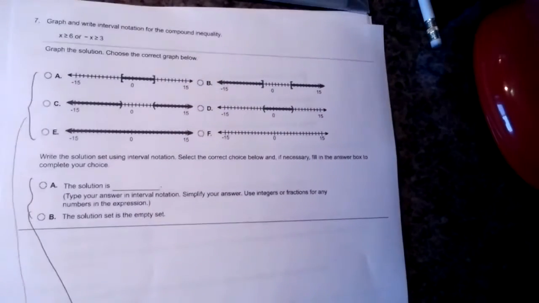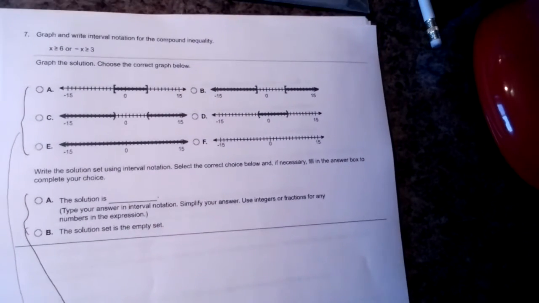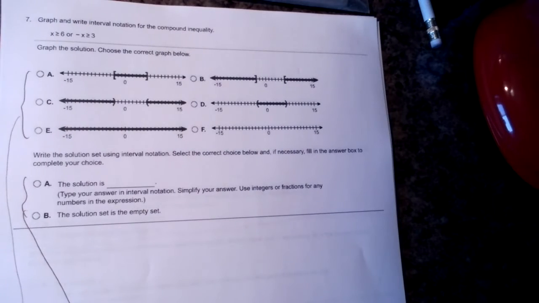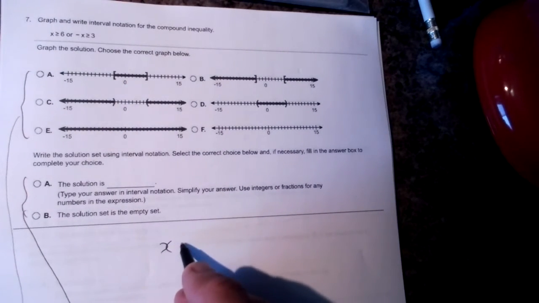I'm sorry, this one, D, between -8 and 2. All the answers are between these two. Again, this is the union. So for this one, x is greater than or equal to 6.